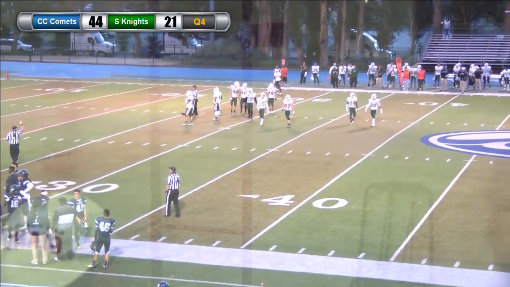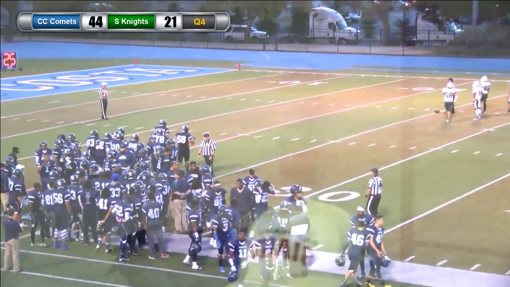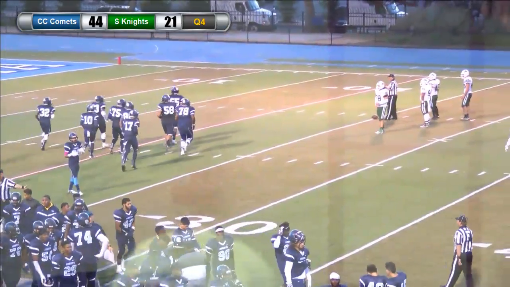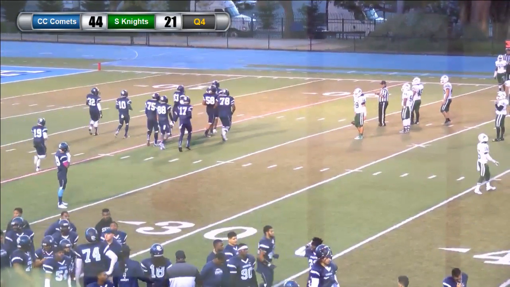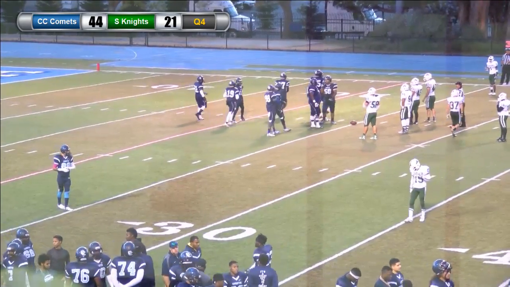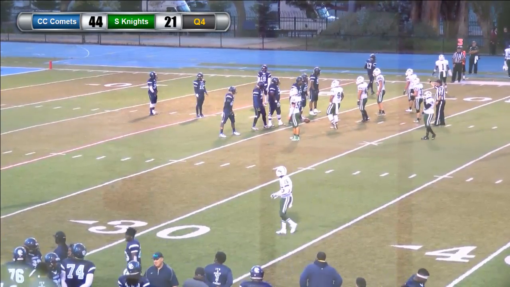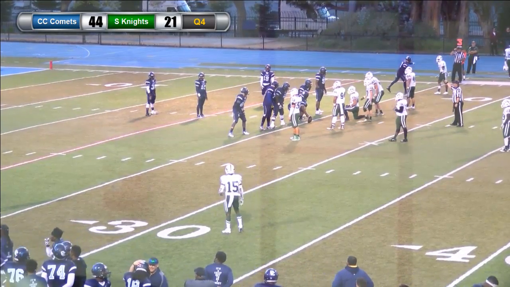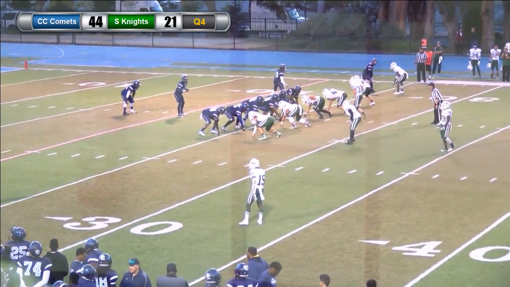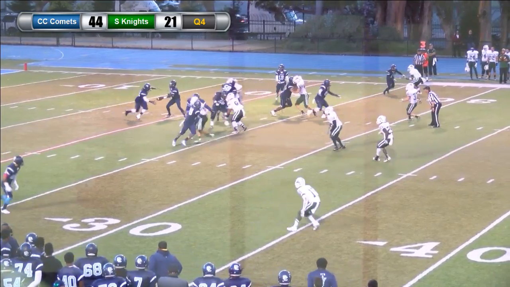It's 44-21. Contra Costa is winning. They'll move to 7-1, and Shasta will move to 6-2. It's 3rd and 25. So remember, this game was a homecoming game for Contra Costa. So what a way to enjoy your homecoming with a win of such huge magnitude, with a lot on the table for both teams. And they definitely proved their worth in the league right now by pretty much handling this team pretty well.